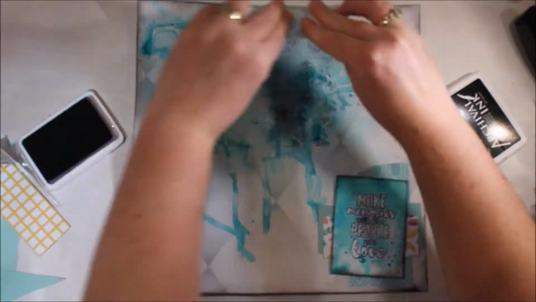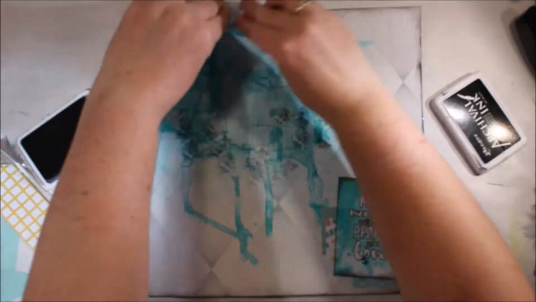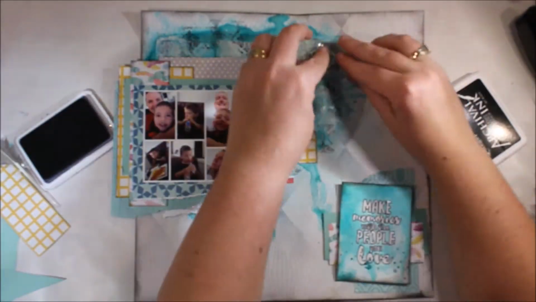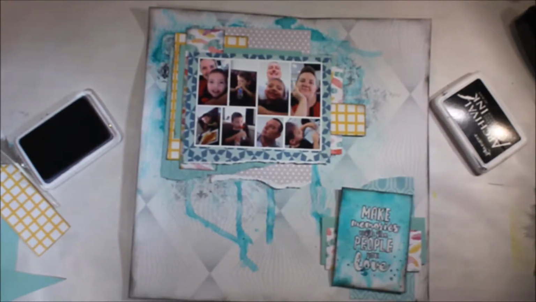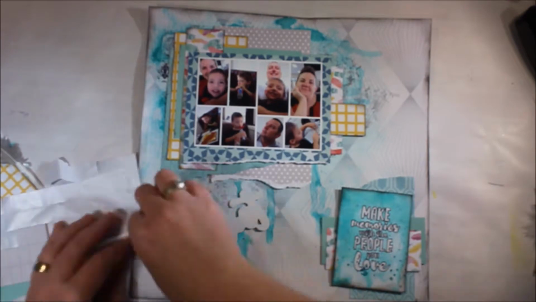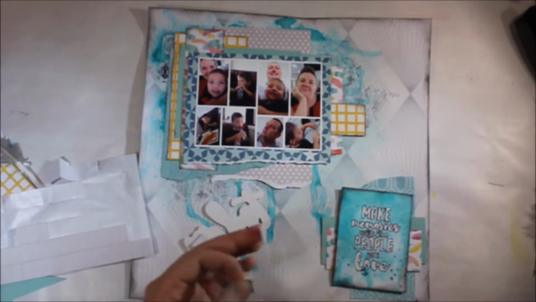Now I'm sort of not a straight line scrapper. I tend to keep my stuff either sideways or messy or on an angle, and that's just a personal preference. There's no right or wrong. Do whatever you're comfortable with, and you'll end up with a page that you're happy to have in your album.